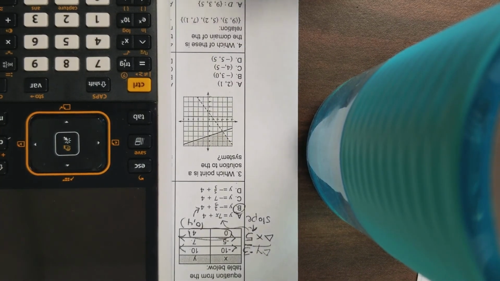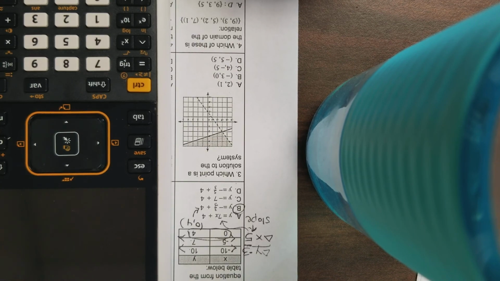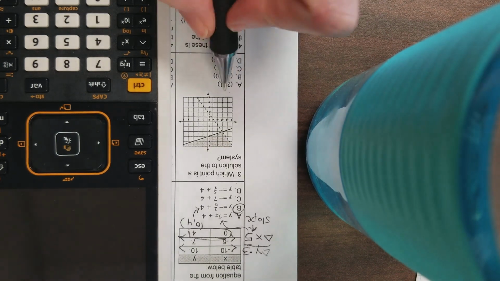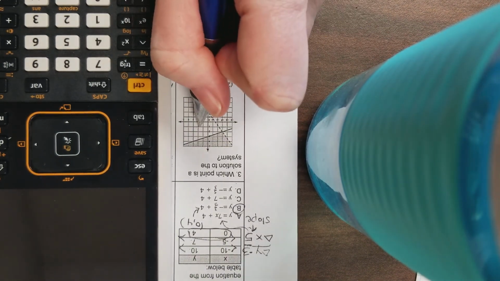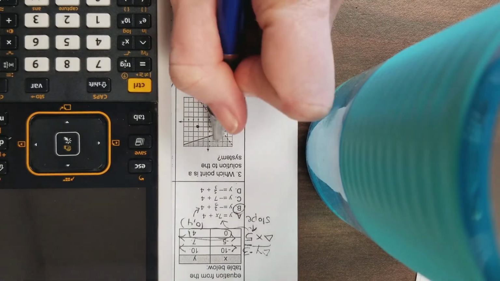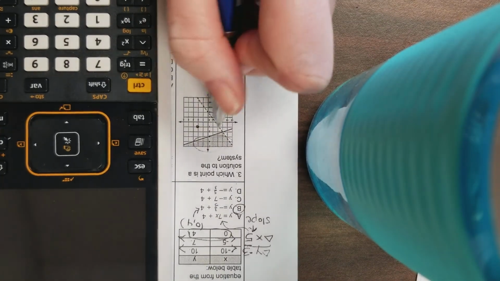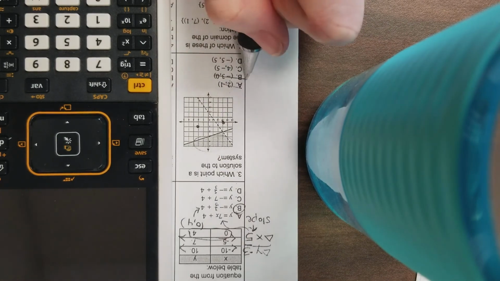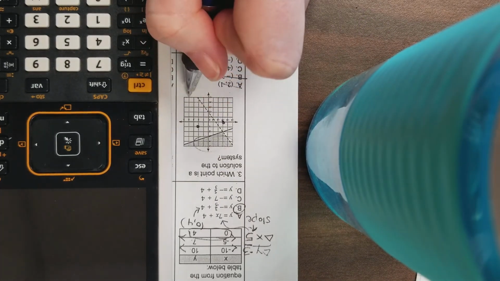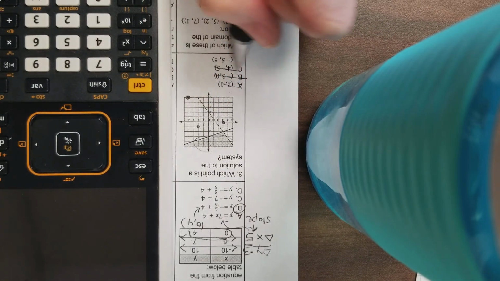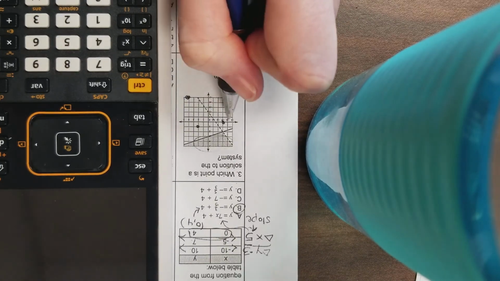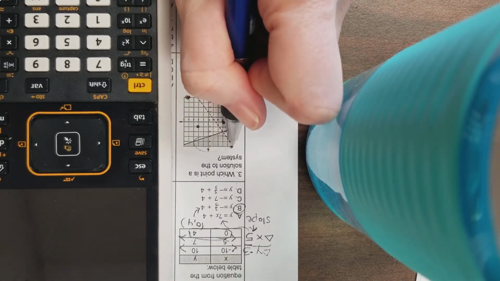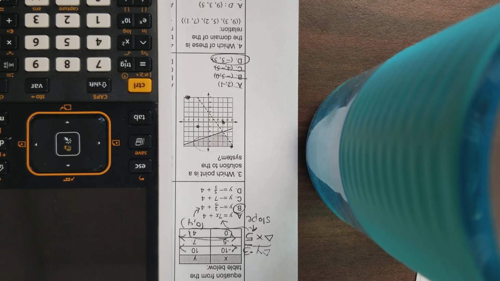All right, so which point is a solution to the system? So if I look at this, 2, 1 is right here. So that's not it. Remember, I'm looking for something in this gray area. Negative 3, 0 is not there. 4, negative 5 is way over here. So my only choice is the negative 5, 5, which is right here in the gray area.